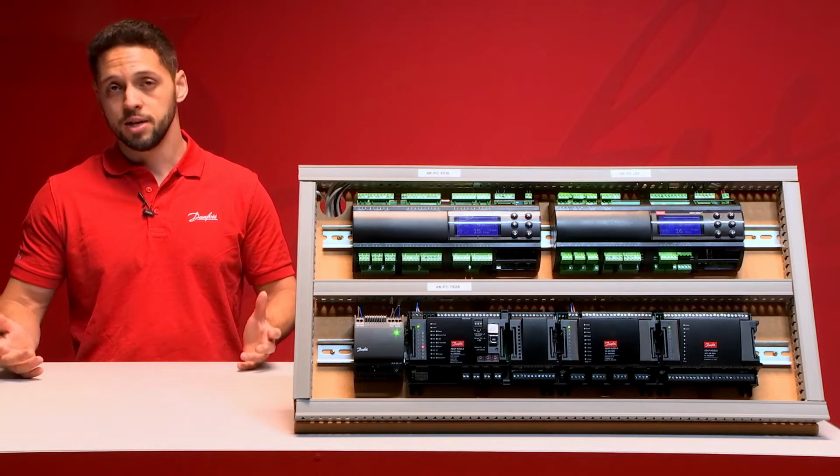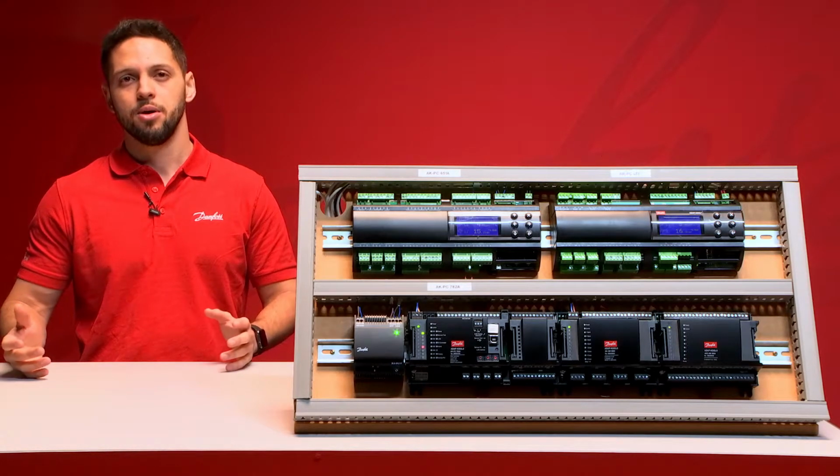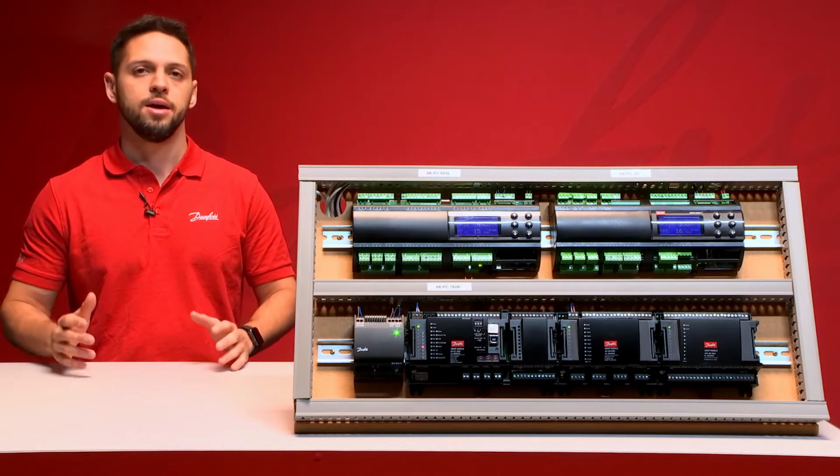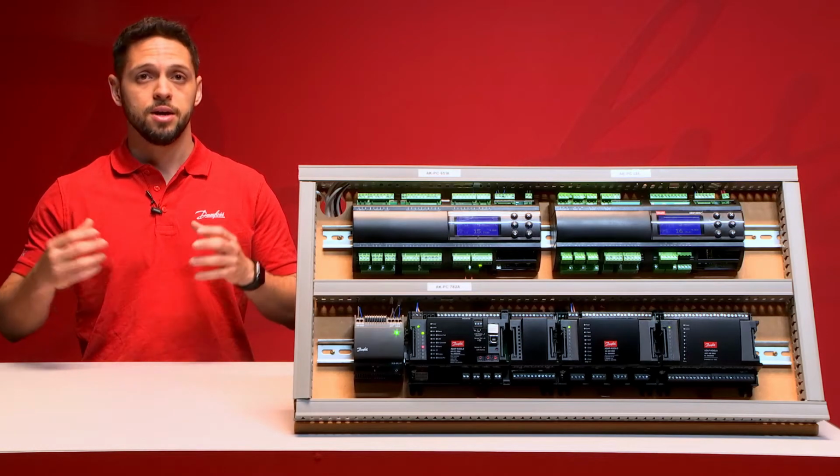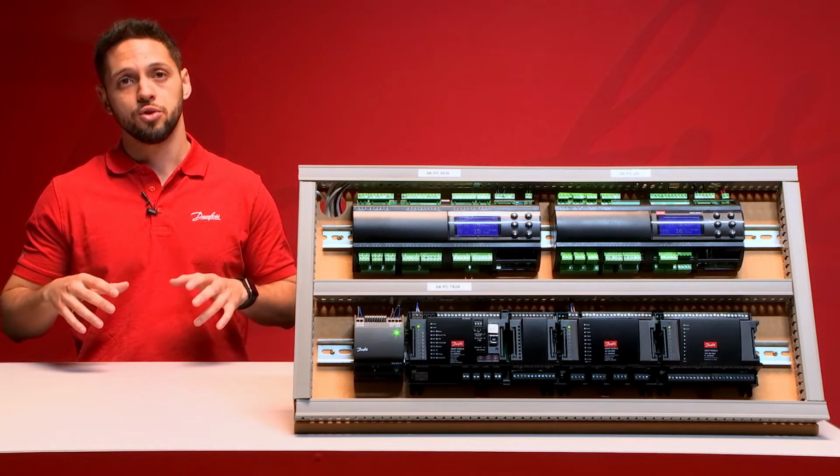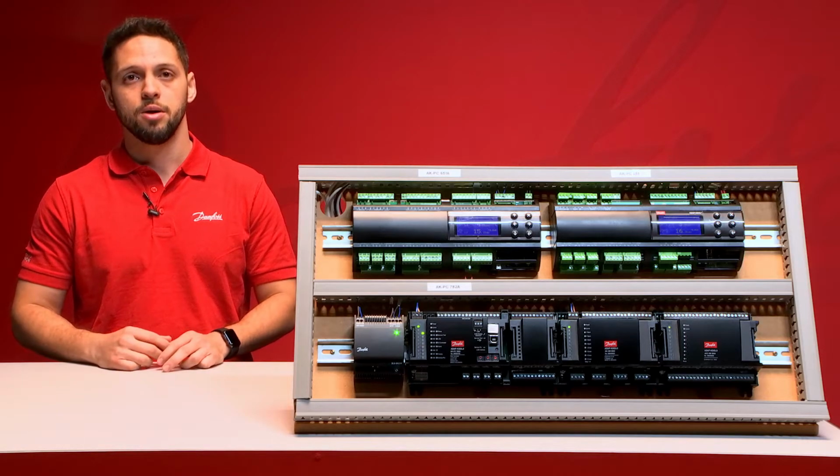And maybe the biggest change at this point, talking about hardware and software, I would say, is about the web server. There is an embedded web server in this controller, and that's what we are going to talk about now.